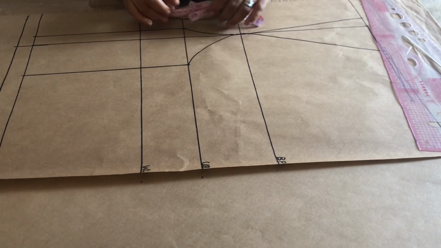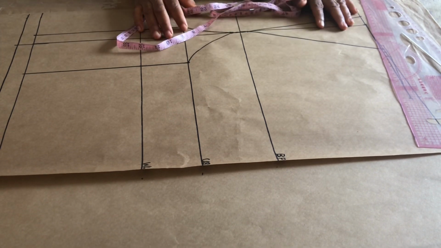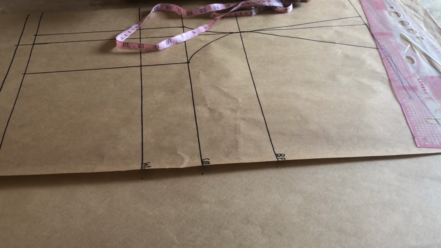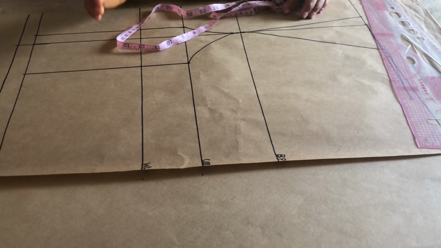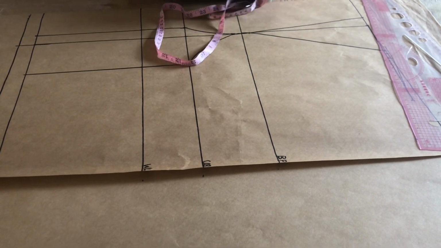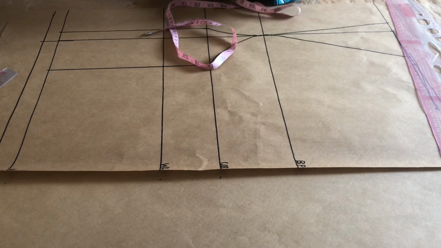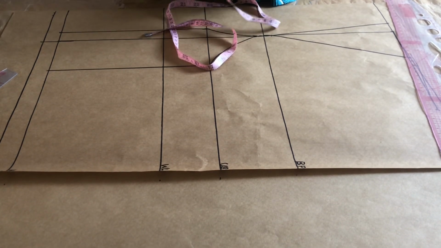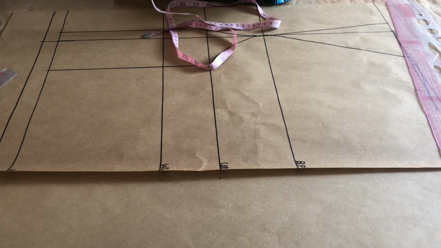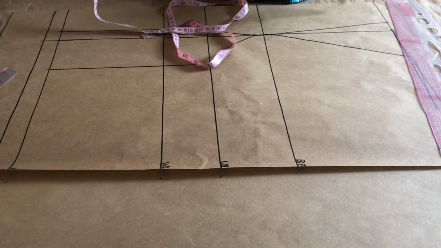Now the formula I'm going to be using to get the armhole is bust circumference divided by 6 plus 1.5. I'm going to be leaving it on the screen for you to see. Bust circumference divided by 6 plus 1.5 inches.